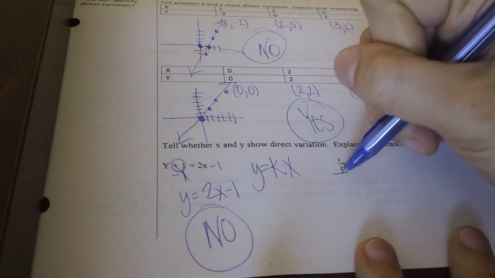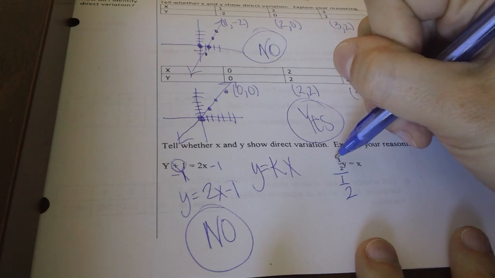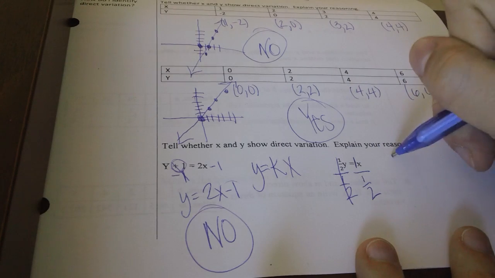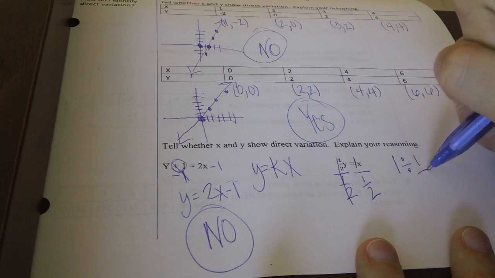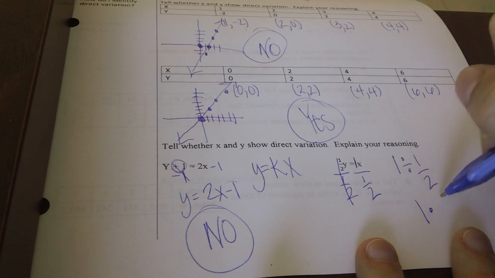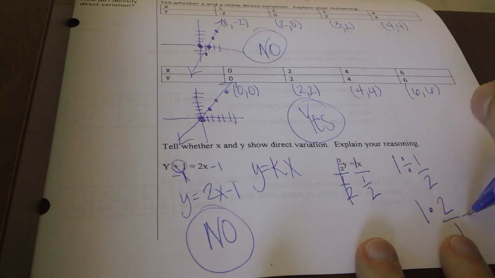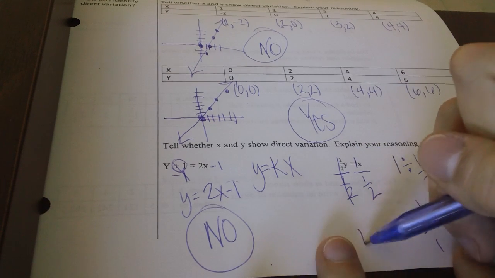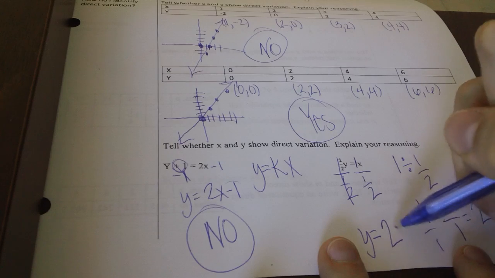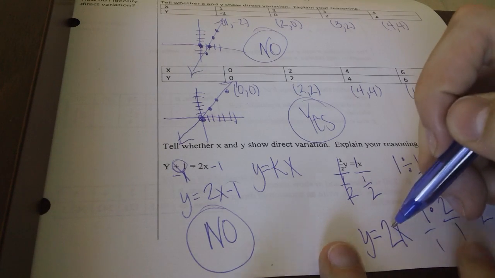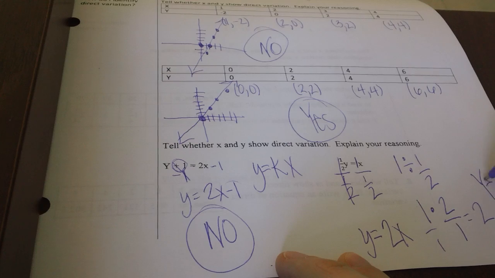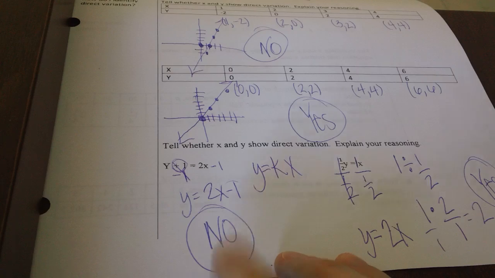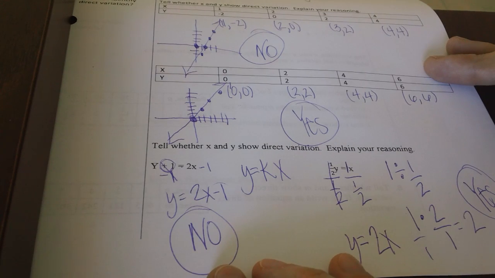The next one, I divide by 1/2, and that's a 1. So 1 divided by 1/2 is the same as 1 times 2 over 1, which is just 2. So here, y equals 2x. So yes, this is a direct variation equation, y equals kx. So my answer has to be yes, that is direct variation.